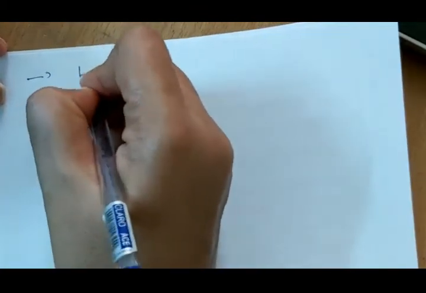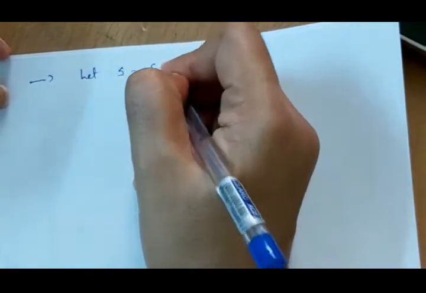First, consider a set S is equal to {1, 2, 3}.